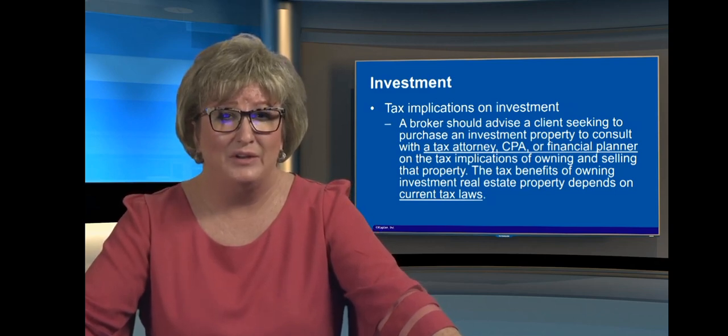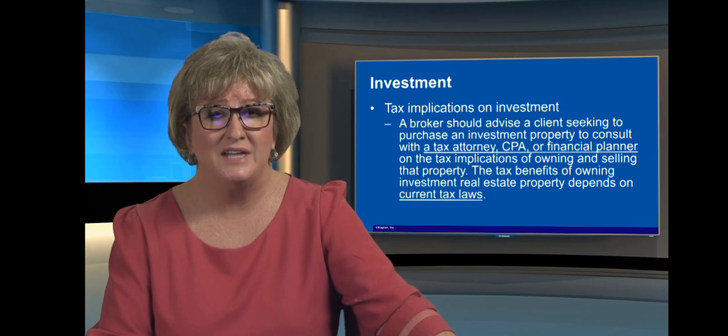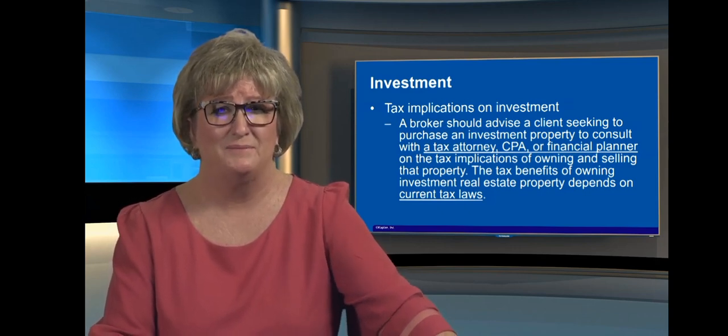When you are calculating tax liability for investment property, always remember to advise your property owner to consult a tax attorney or CPA to get the best advice.